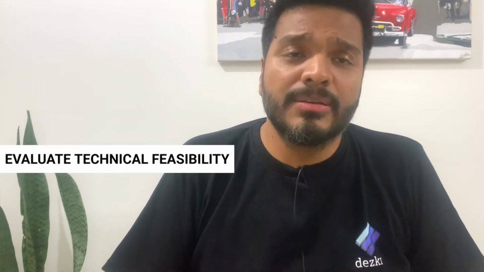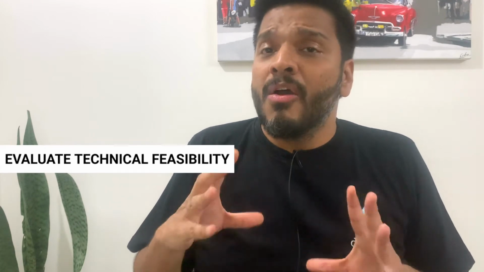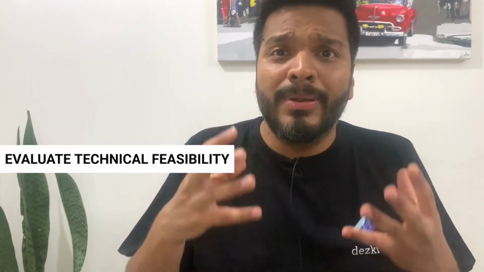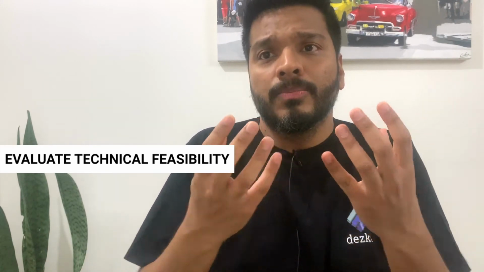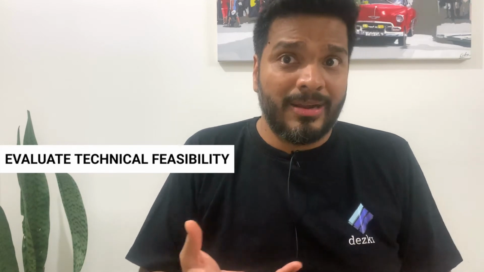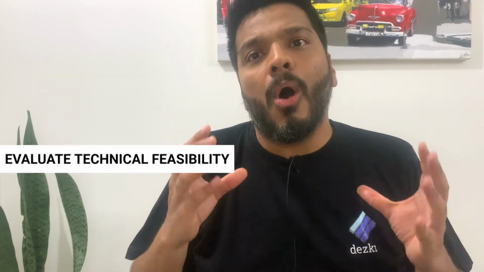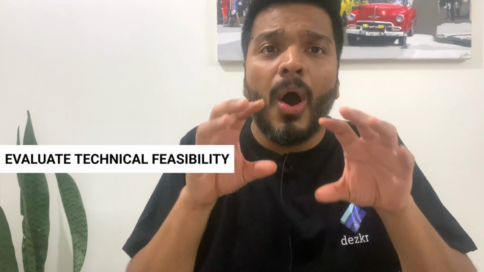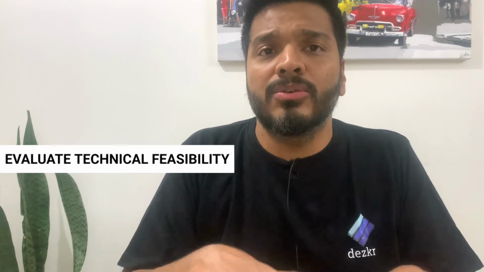Step number 4, evaluate the technical feasibility. During the MVP stage, an important thing to consider is whether you really need to build the entire product from the ground up. If there's a way for you to buy the underlying technology or partner with someone, then that is great. It will help you focus all your resources on the key differentiator for your product, which is the most important thing to do at this stage.